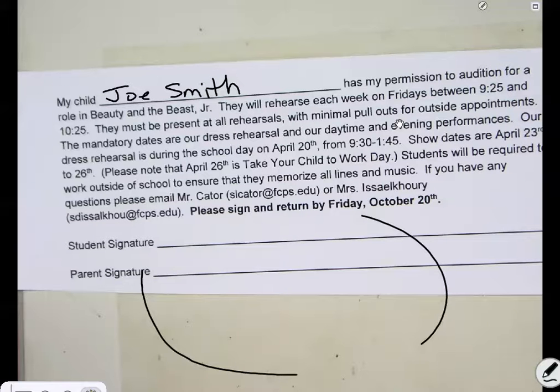You're going to be required to work on all your lines and memorizing everything outside of school, and then if they have any questions, to email myself or Mrs. Eiselcorey. You are then signing here so that you have read and understand this contract, and then your parents are signing here to state that they have read and understood this contract as well.